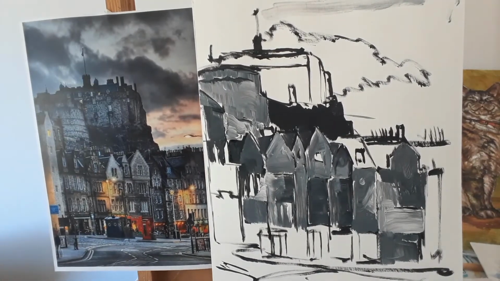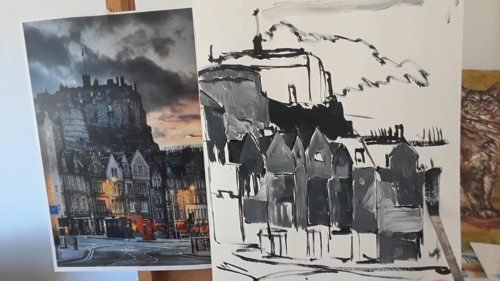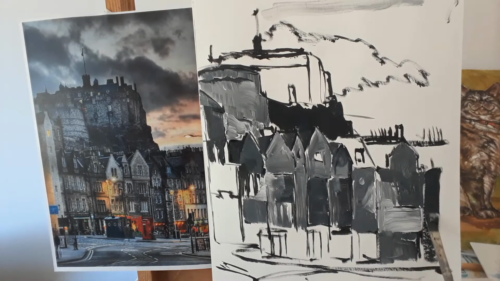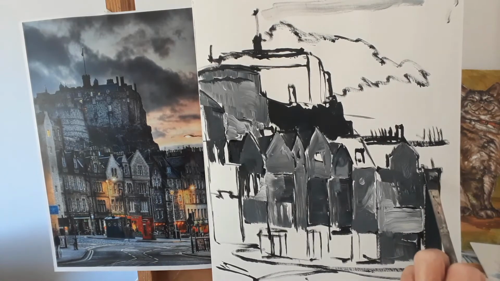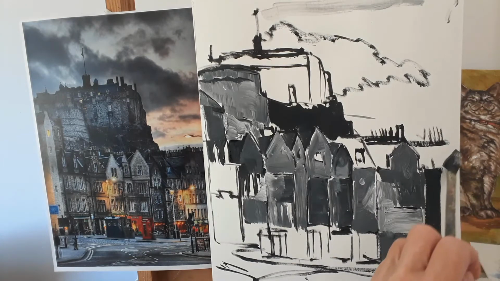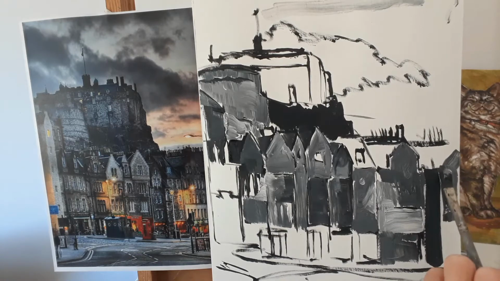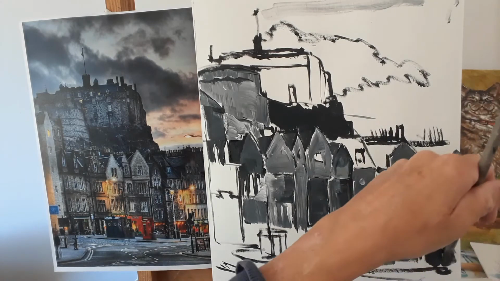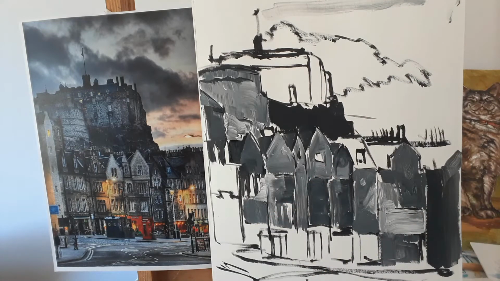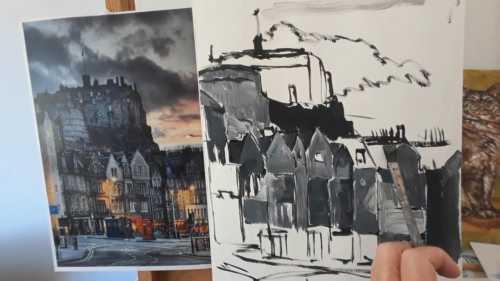And I've gone off the page, but these are quite dark at the edge here, so I'm just going to fill that in. Need some more water. And I'm going to make up a house at the end here. Now, the roofs are quite dark as well.